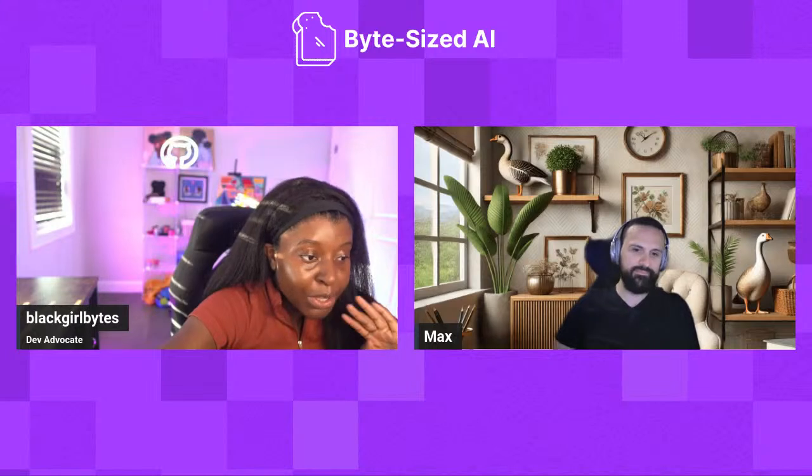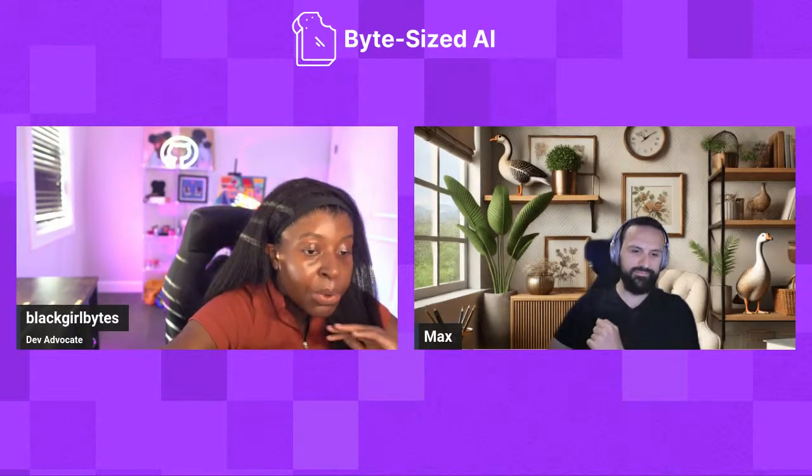Max made a really cool plugin, an IntelliJ plugin, and some other cool things with open source AI.